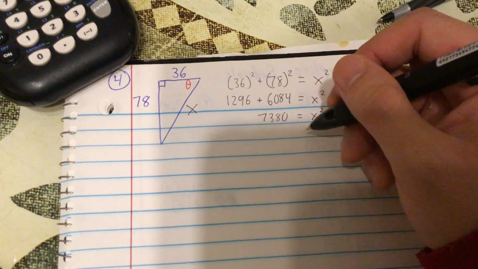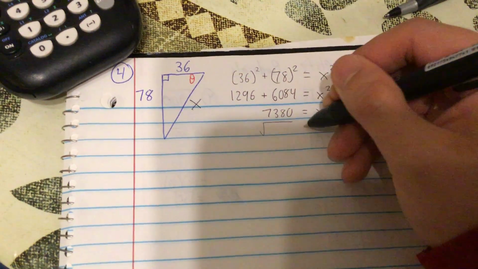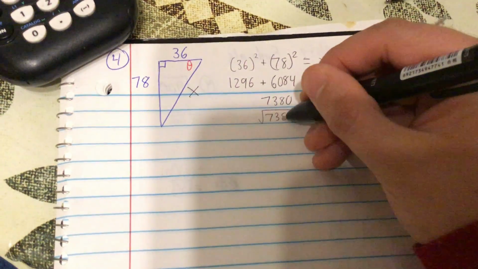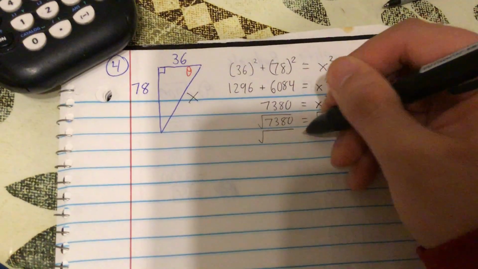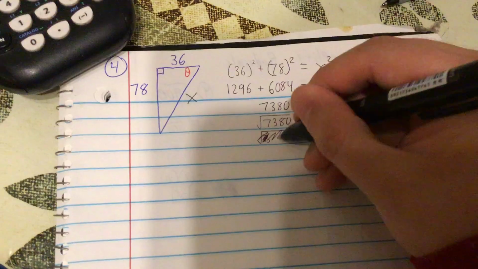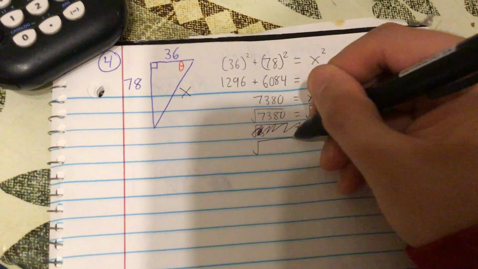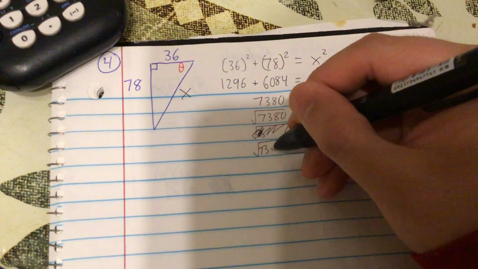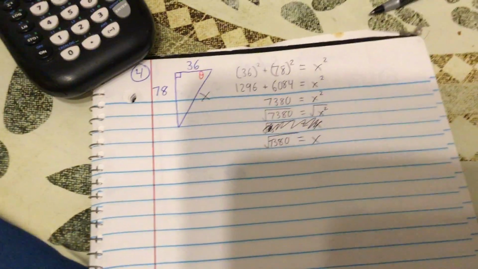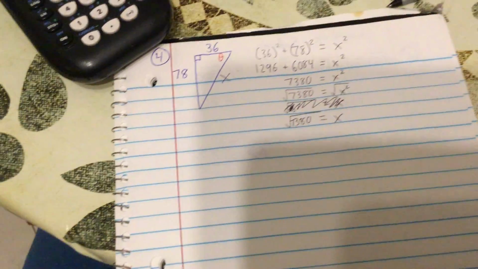So now I'm going to square root both sides of the equation. So that means that x is equal to the square root of 7,380. But the directions are going to say simplify the radical.